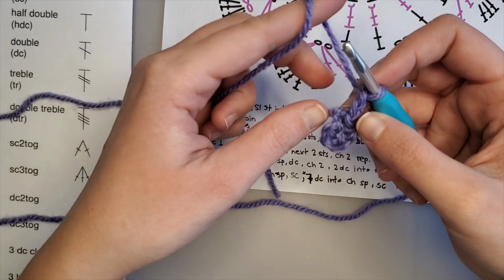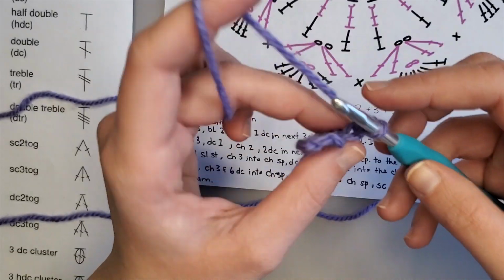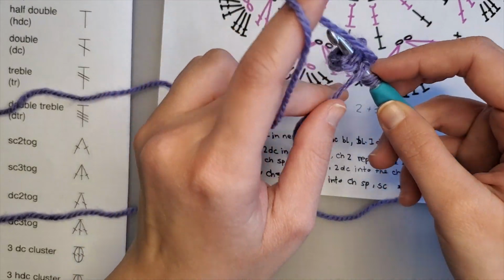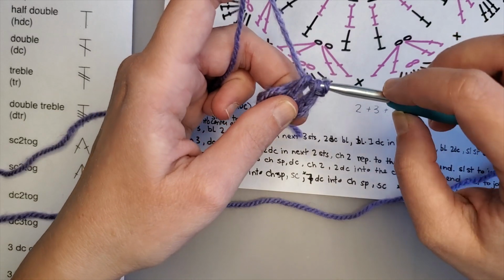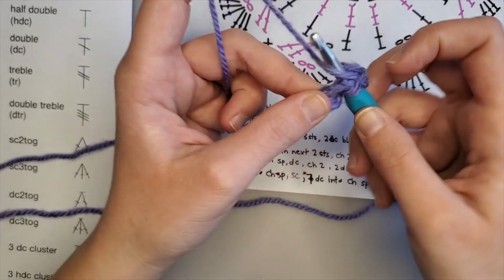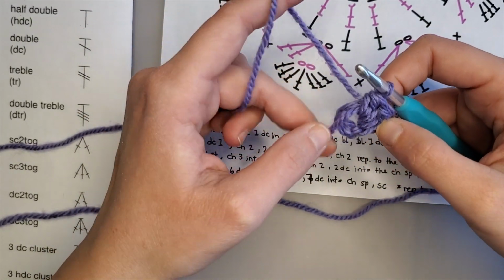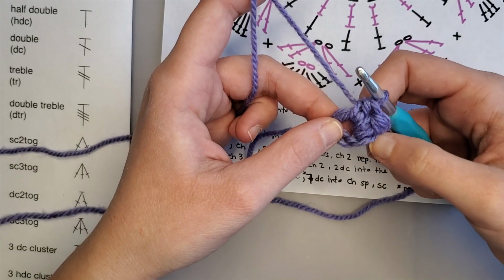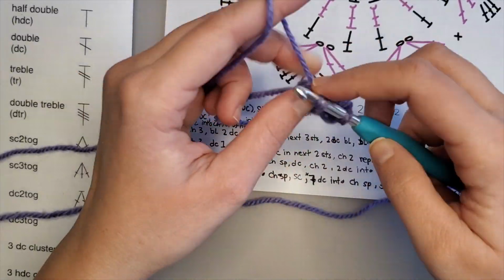First chain 2, and then you're going to yarn over, insert your hook through the ring, and complete your half double. Again, you yarn over, insert your hook, yarn over, and go through all 3 loops on the hook. Now we have 3 half doubles, because our chain 2 counted as our first half double. So there's 3.